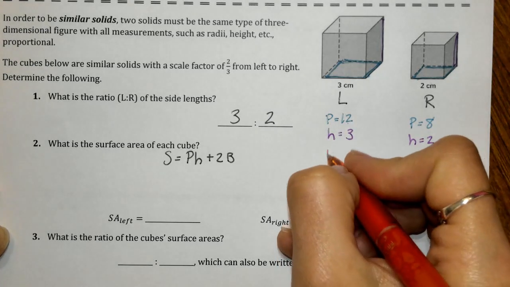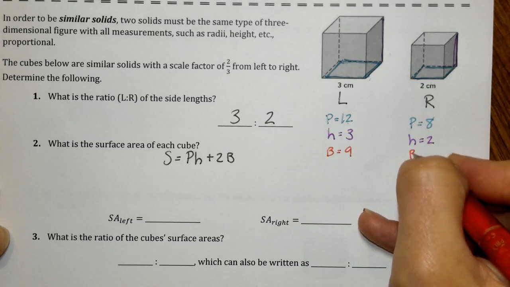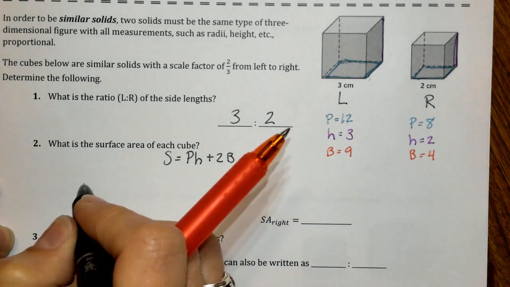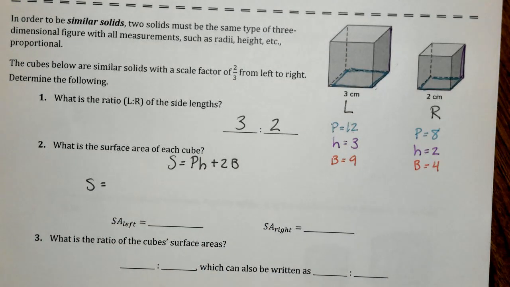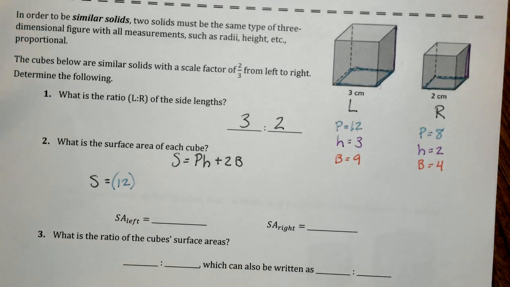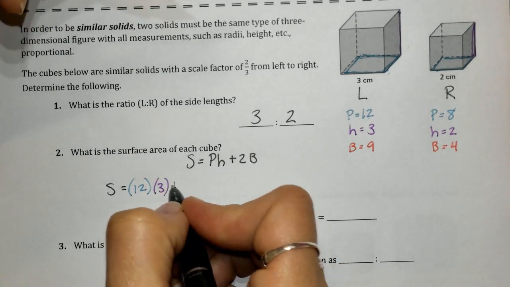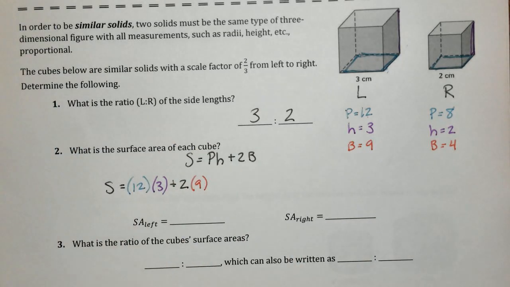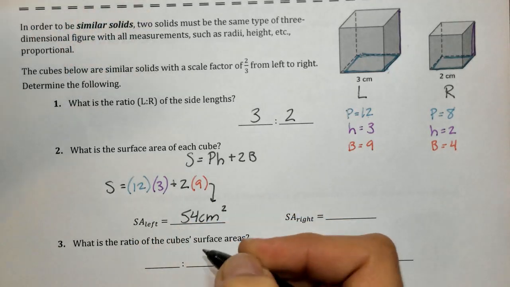Then for big B, the area of the base, we just need to take 3 times 3 to get us 9. Over here, 2 times 2 to give us 4. So with the surface area of the left cube, we're going to plug in the perimeter of 12 times the height of 3 plus 2 times big B. Put this all into the calculator. We're going to wind up with 54 centimeters squared.